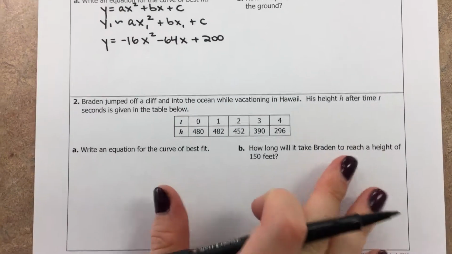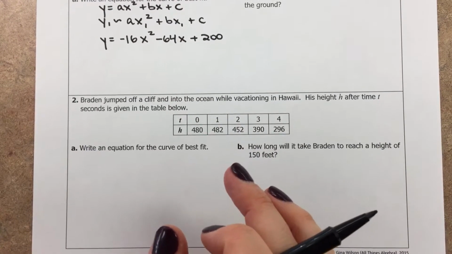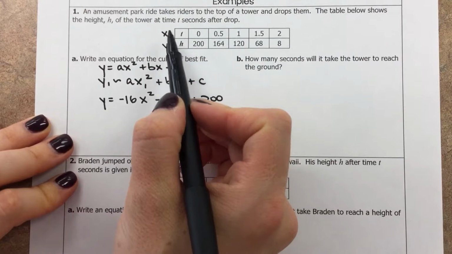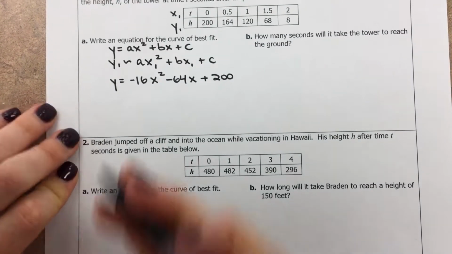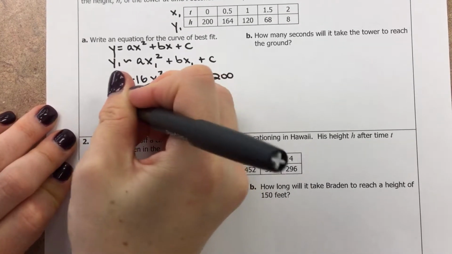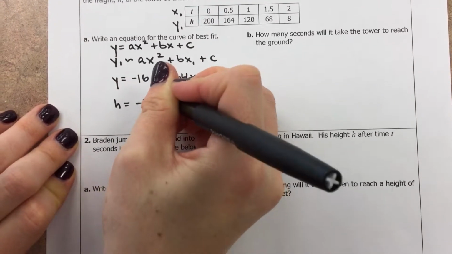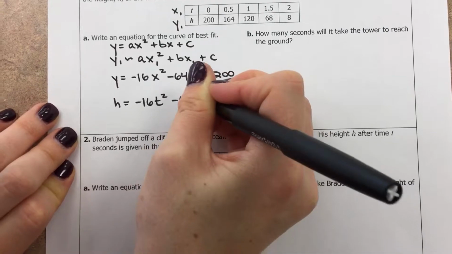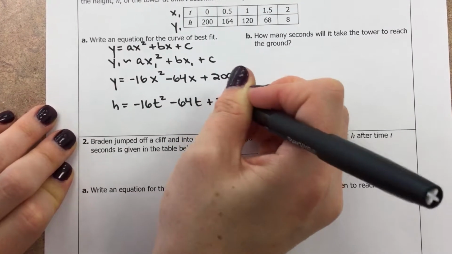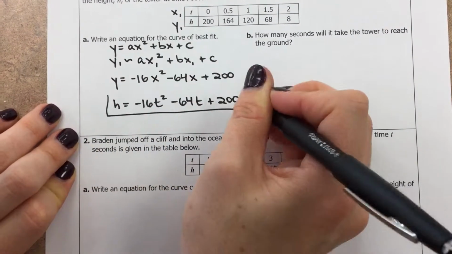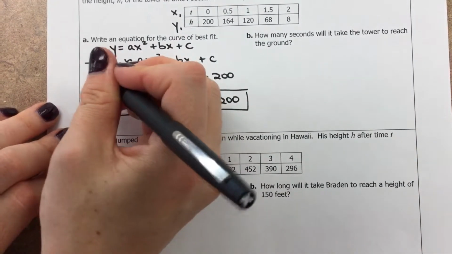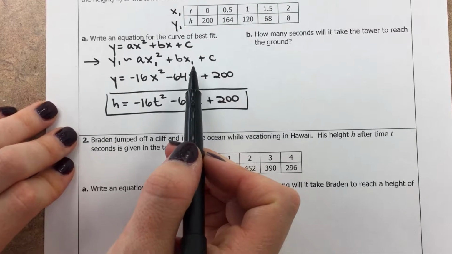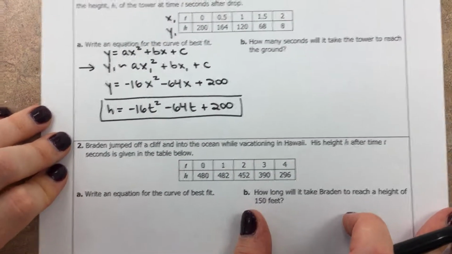So that's our equation of best fit using x and y like we normally do, but for our actual answer here, we want to use the variables that they gave us. So instead of x, we're going to put a t, and instead of y, we're going to put an h. So h, which is the height, is equal to negative 16t squared minus 64t plus 200. All right, so that is our actual equation for letter A. As long as you have this down, that's what you're plugging into Desmos. That'll get you your line of best fit.